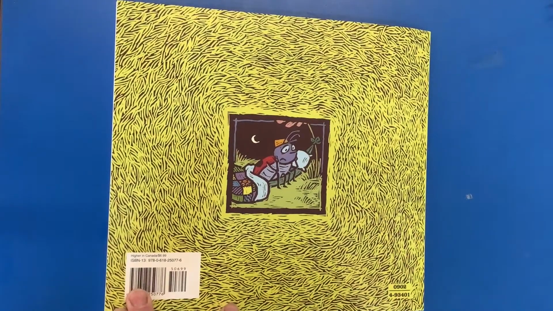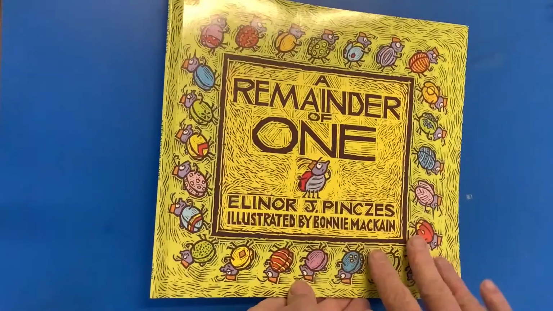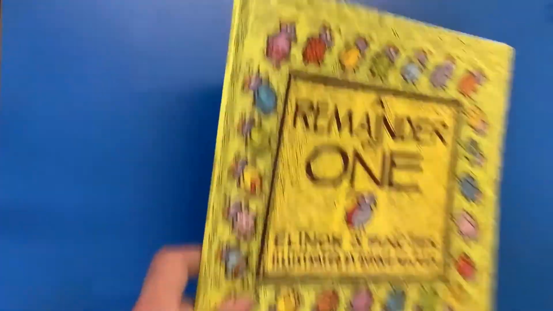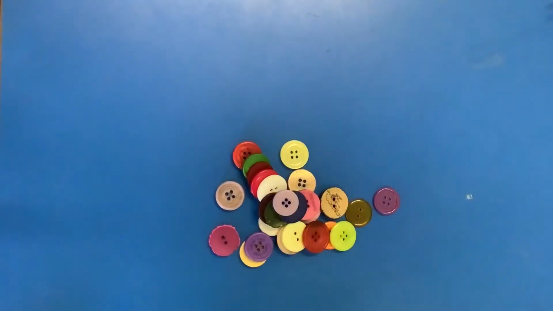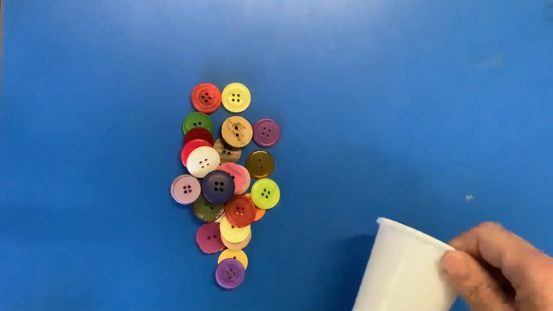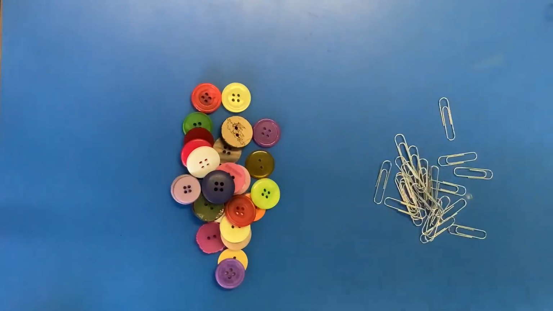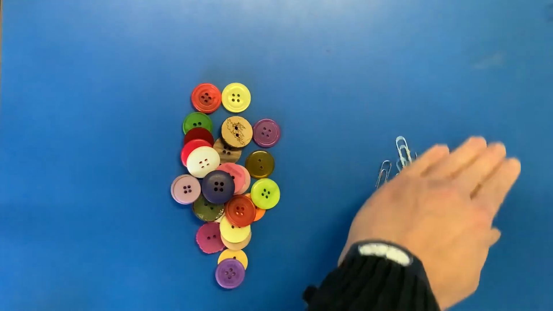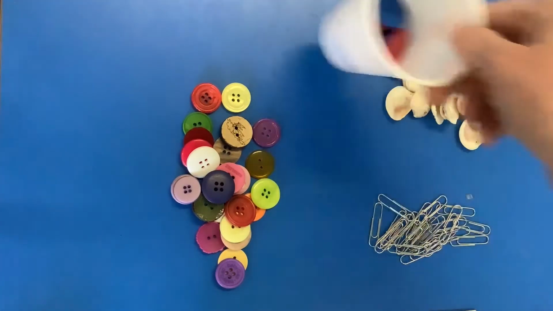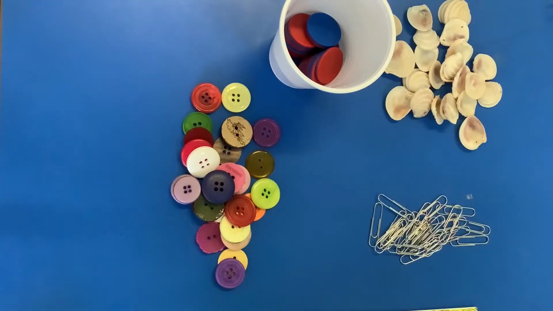So, Year 3, there is going to be a task for you to do based on this story. And you need to go and get 25 little objects. So, for example, you could try and find 25 buttons or something similar. I've got 25 paper clips. I happen to have 25 shells. And because I'm in school, I've actually got a little pot of counters here, and there's 25 of those.